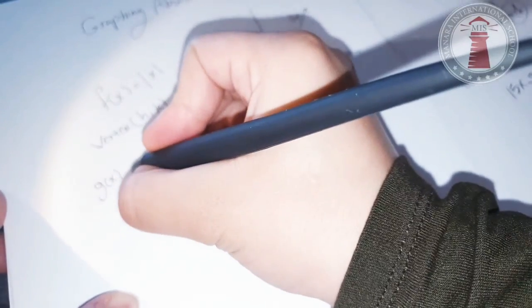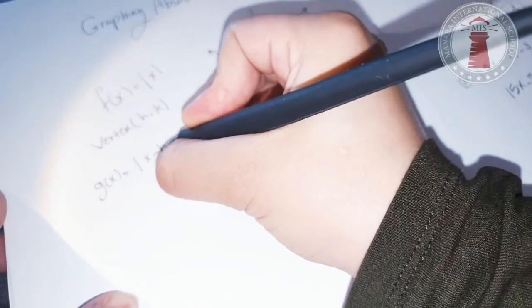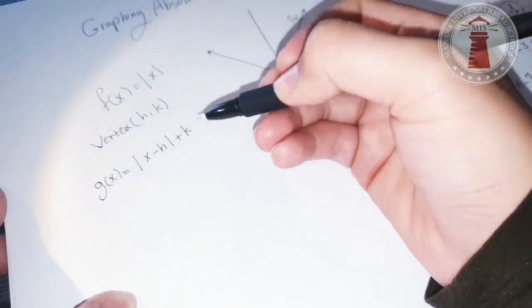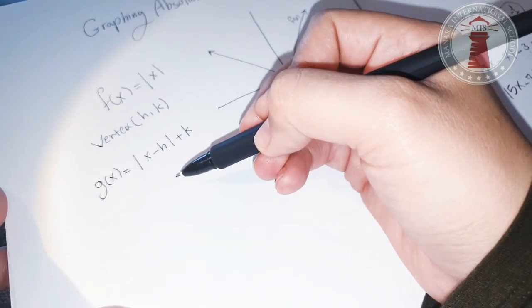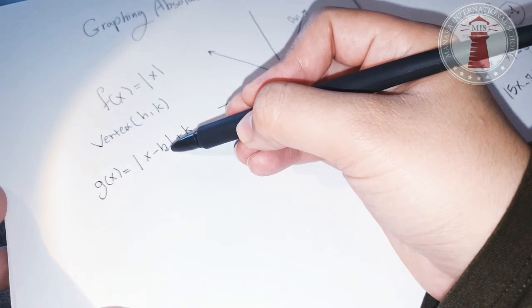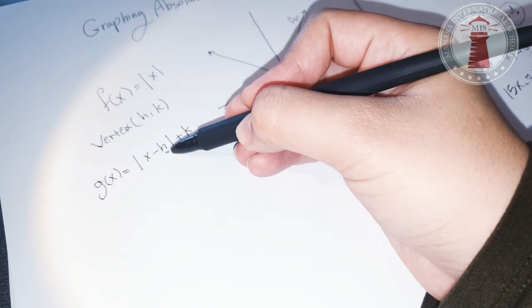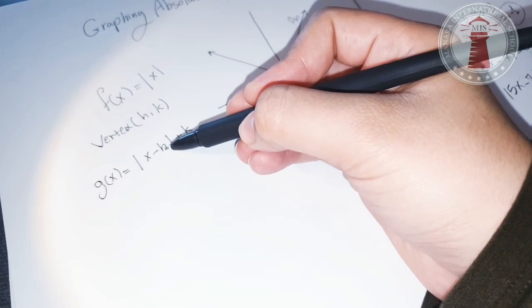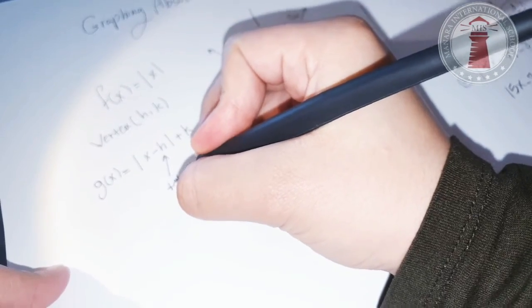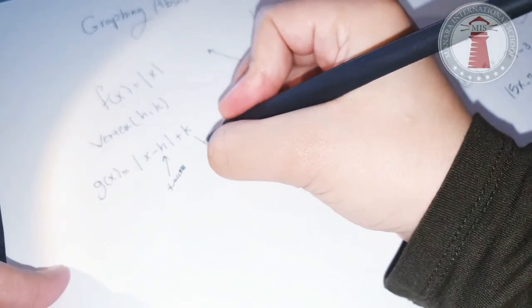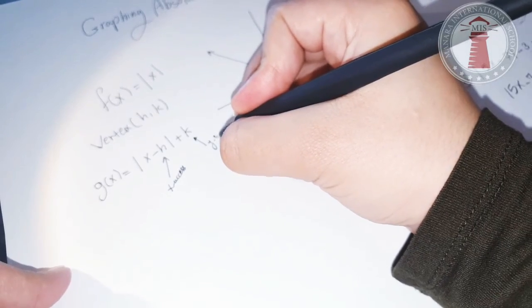So g of x is equal to the absolute value of x minus h, plus k. Now this should remind you of something, which is x minus h squared plus k. Do you remember that? That's the quadratic equation transformation. In the quadratic equation we said h is the number that shows you the shifts on the x-axis, so h represents the x-axis. We're going to repeat this exactly the same here, with k on the y-axis.